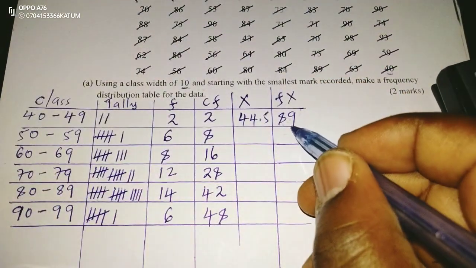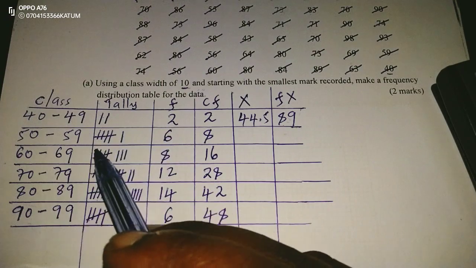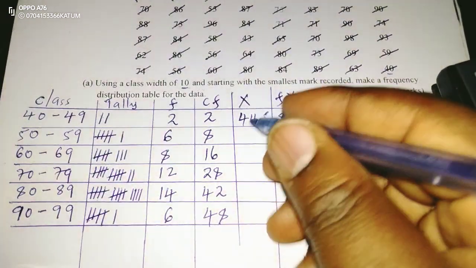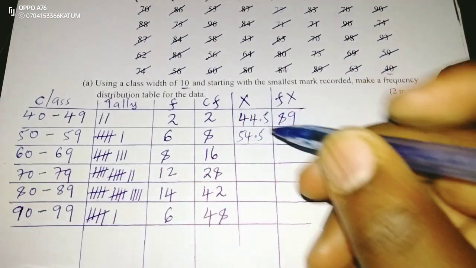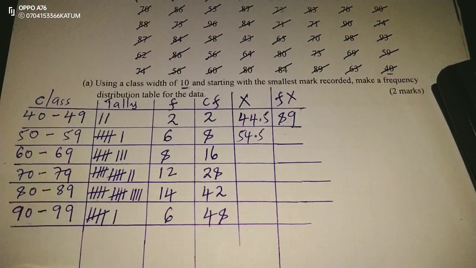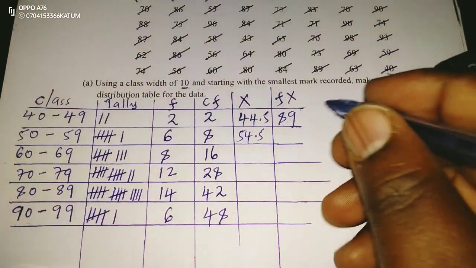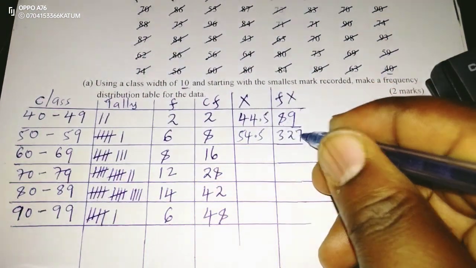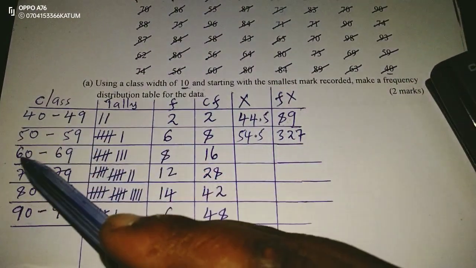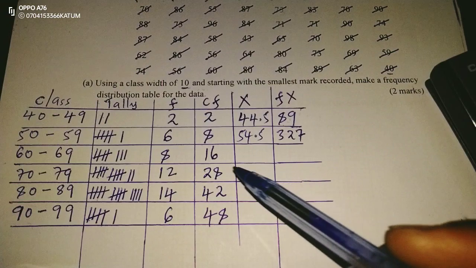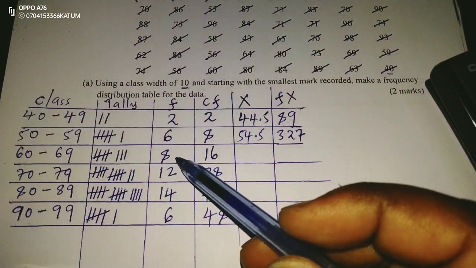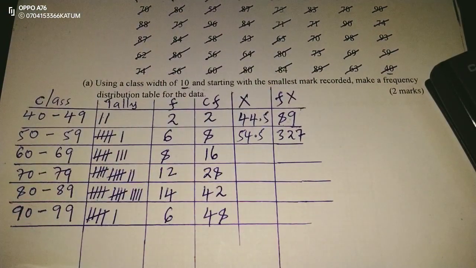Then the next is 50 and 59. This will give us 54.5. Then I multiply with a frequency of 6. This gives me 327. The next is going to be 60 and 69. That will give us 64.5. Then I multiply 64.5 by a frequency of 8.